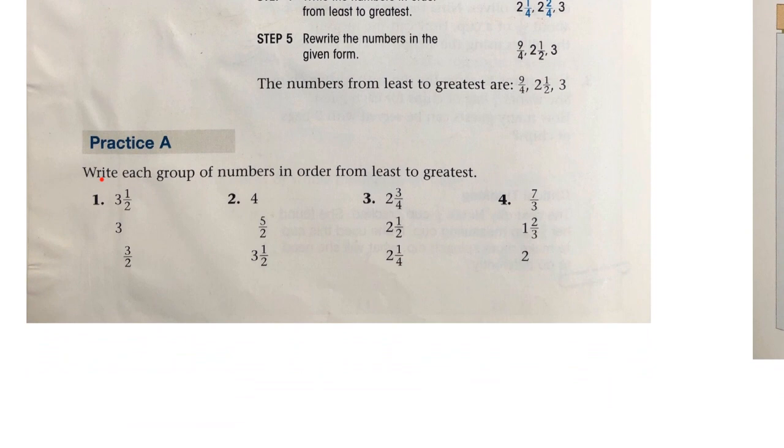So practice A, write each group of numbers in order from least to greatest. Let's take a look. So number 1, we can turn the improper fraction of 3 over 2 into a mixed number.